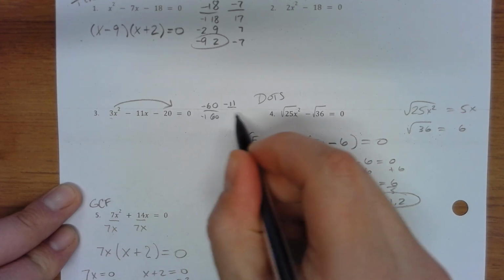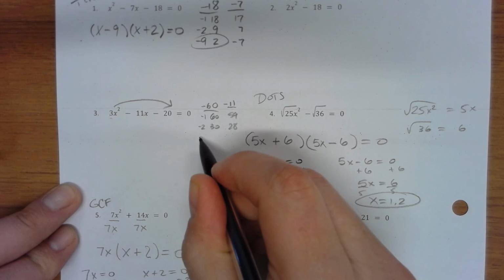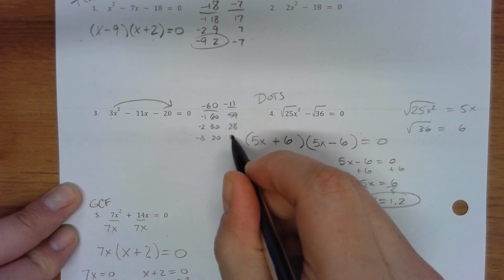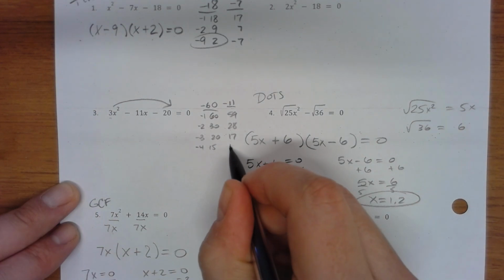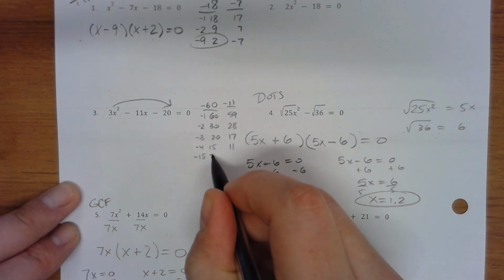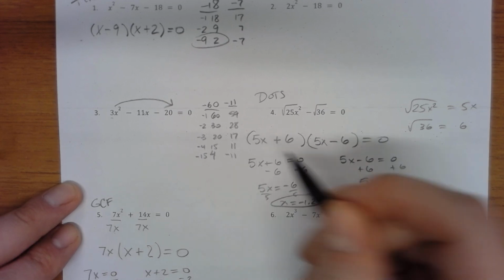Negative 1 and 60 doesn't work. Negative 2 and 30 doesn't work. Negative 3 and 20 doesn't work, but each time I'm getting closer to an 11. Negative 4 and 15 make positive 11, so I know that all I need to do is switch the signs to get my negative 11.